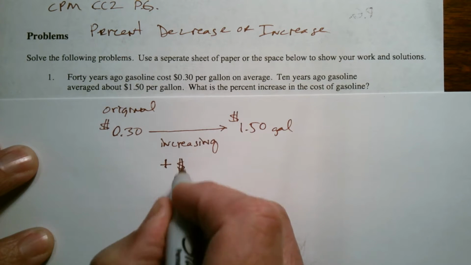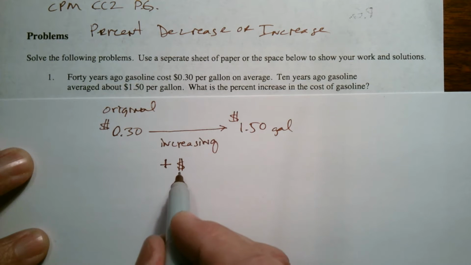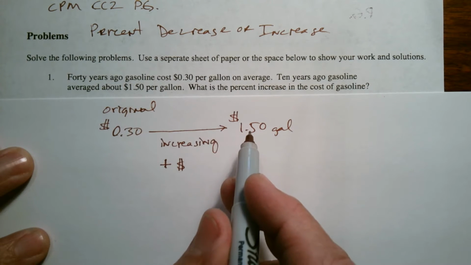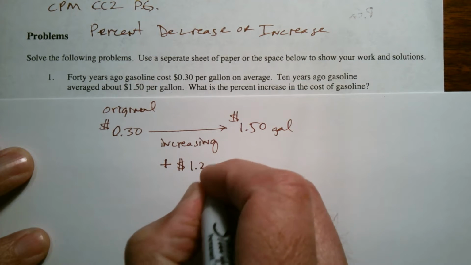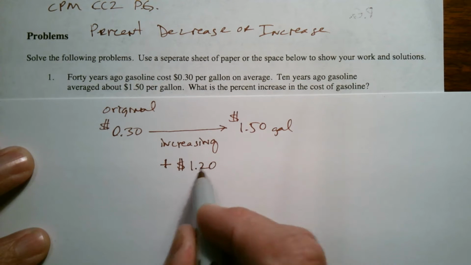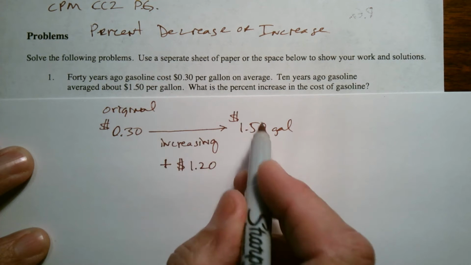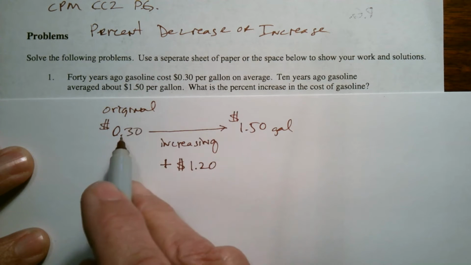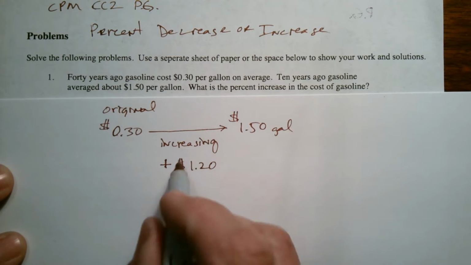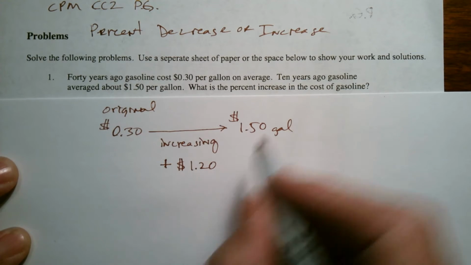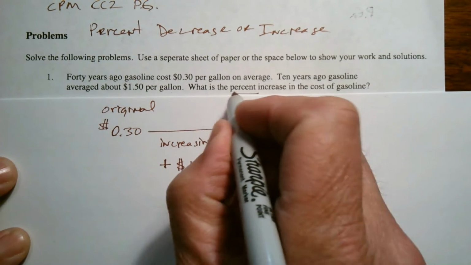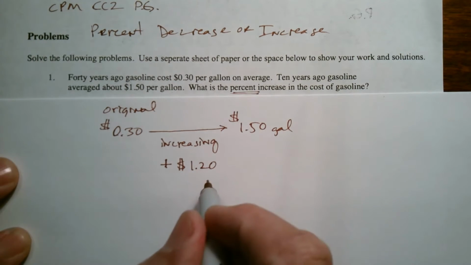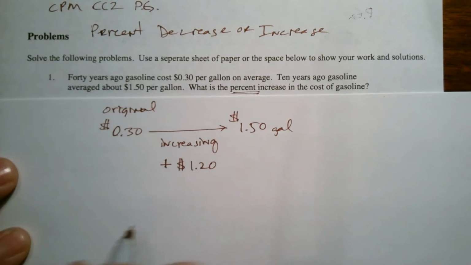What is the money amount, the increase in dollars? If we look at that increase from 30 cents to $1.50, it increased $1.20, right? I could look at the subtraction to figure that out: $1.50 minus 30 cents is $1.20. That's the increase, but it wants to know what the percent increase is. So I could say the increase is $1.20, but what is that percent increase?